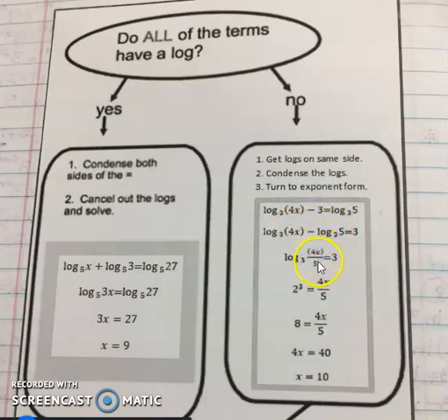Condense this expression with the minus now. We're going to divide the two arguments. And so we have a single log base 3. We'll take the first argument, 4x, and divide it by 5, and that's now set equal to 3. This is the logarithmic form now. It's been condensed into one log equal to a number. So now we're going to do step 3. We're going to turn this into its exponential form.